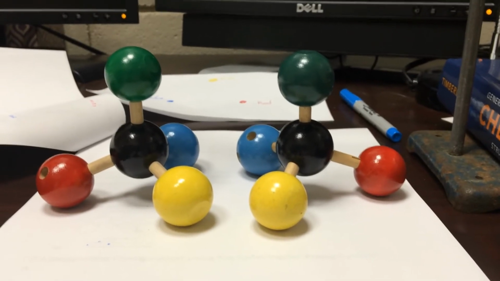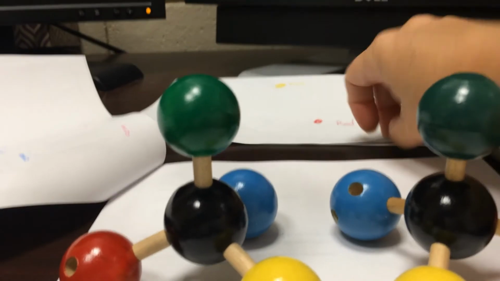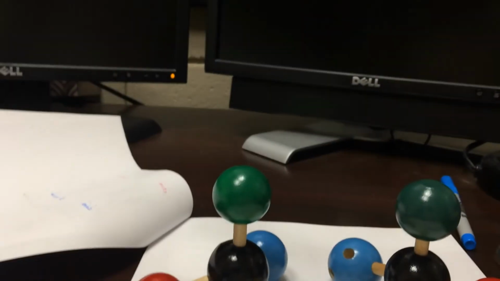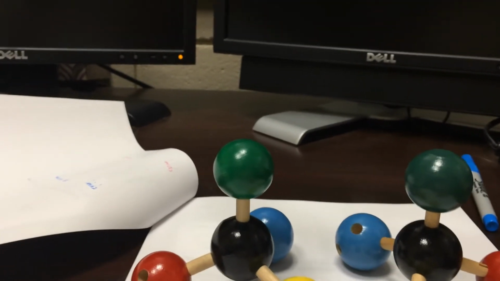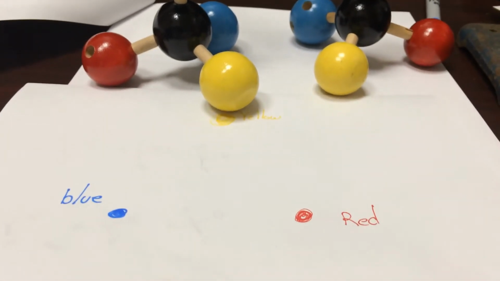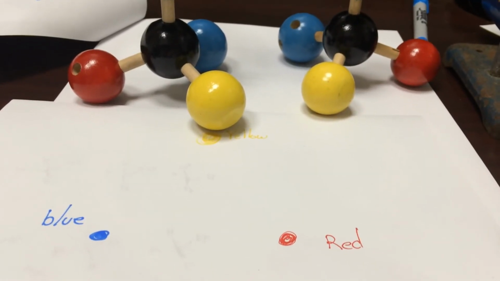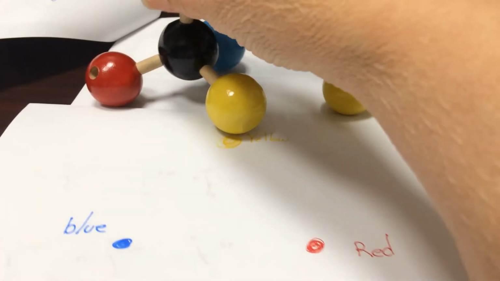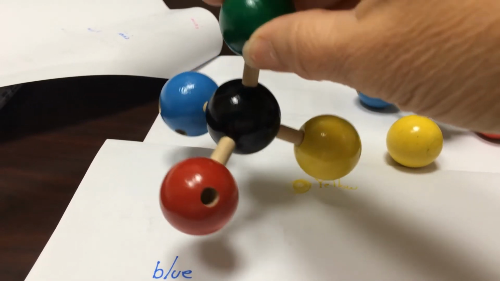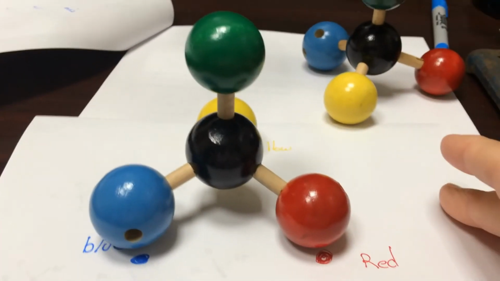And we can tell that they're different because if we have a site that we would like them to land on, if this was a biologically active compound, we put the yellow on the yellow, the red on the red, the blue on the blue.